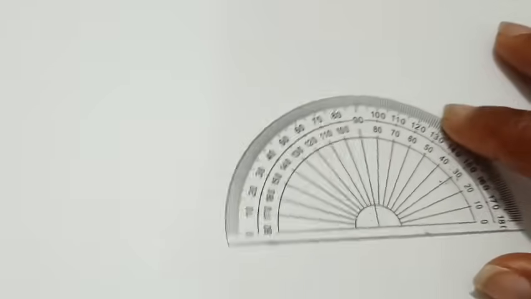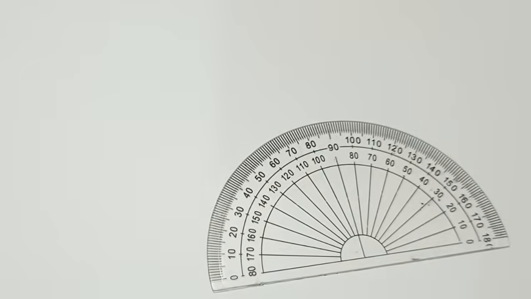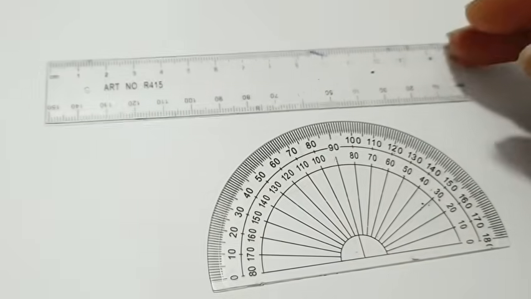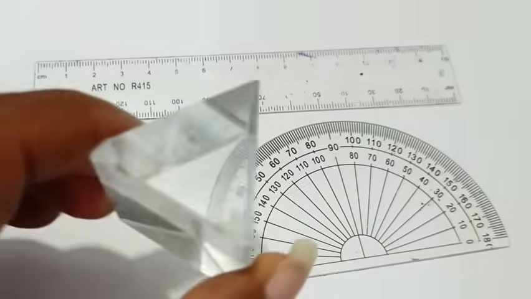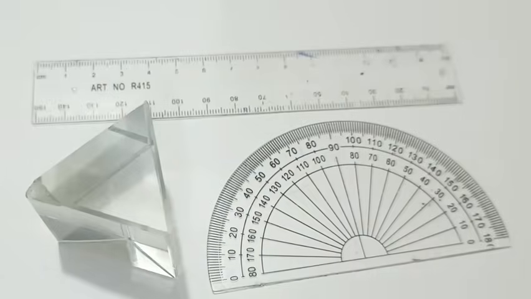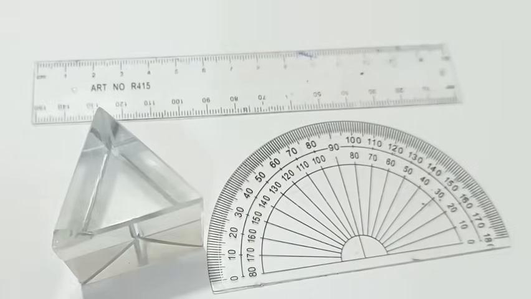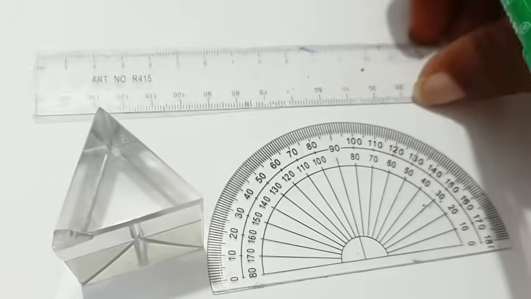All right, so what are the instruments you need for this purpose? You need this. This is your protractor. You need this. This is your ruler. You need this. This is your prism. The prism will be provided for you in your laboratory work. The ruler and the protractor, you are meant to come with them. Of course, you should have your mathematical set.